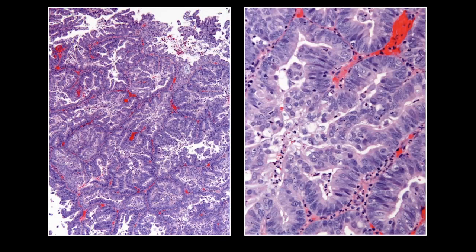At low power, you will see that this is a very complex epithelial proliferation of glands. It does have a papillary configuration. You'll notice that there are lots of clusters of cells within the lumen of some of these glands, very discohesive looking, with scattered inflammatory cells. And when you go to higher power and take a look, there is some nuclear atypia.